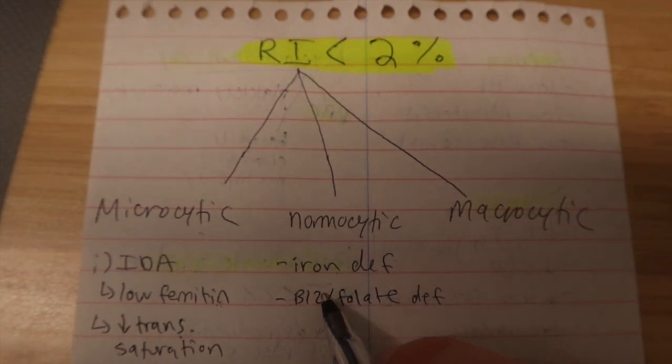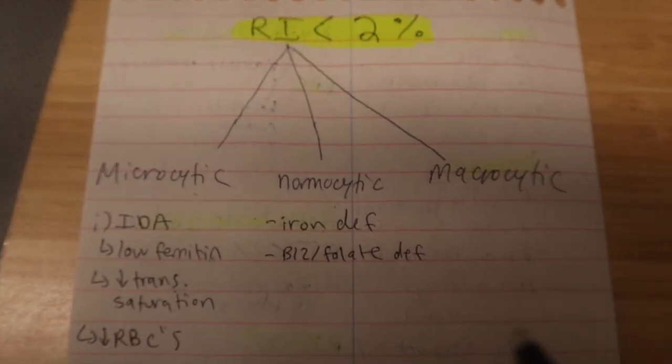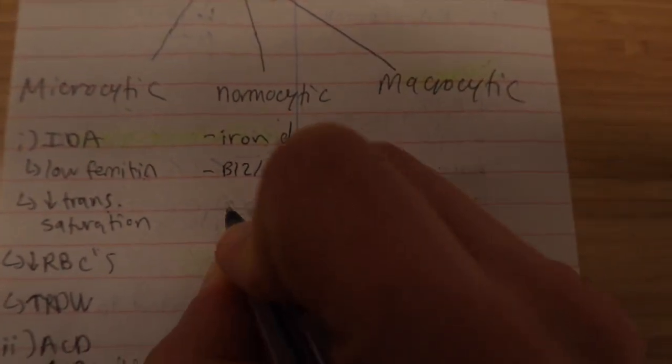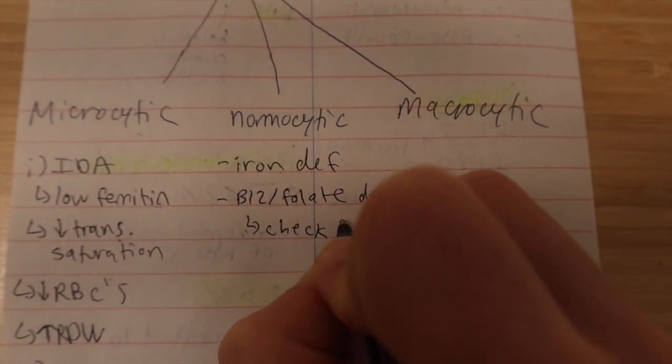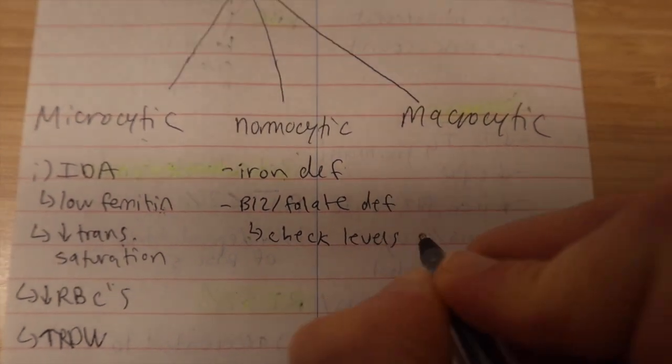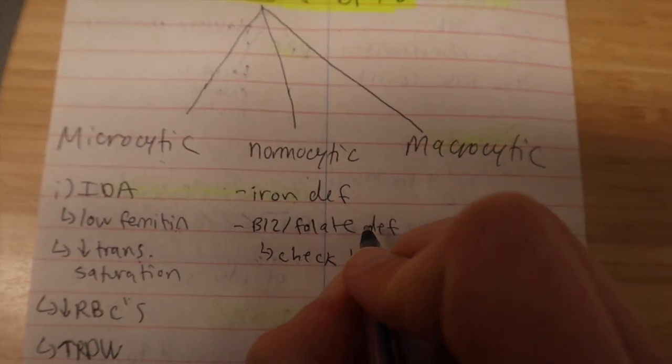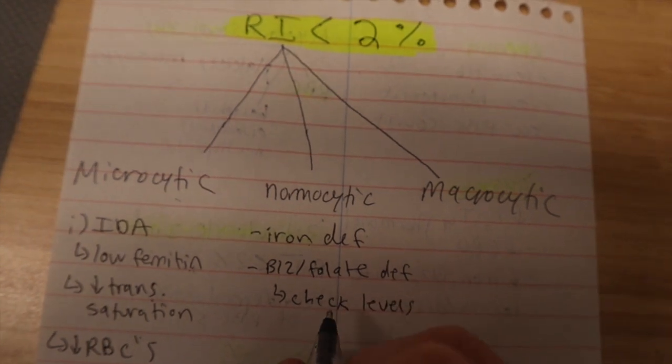But how can we test for B12 and folate deficiency? Well, very simply, we can check levels of B12 and folate in the blood, and if they are low, that's indicative of deficiency. But what happens if the levels are not low?